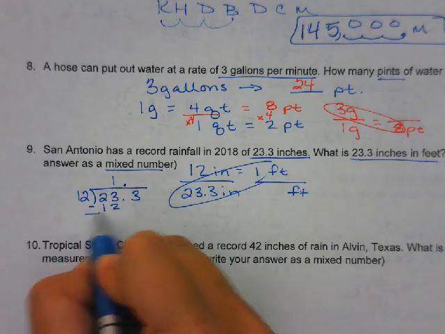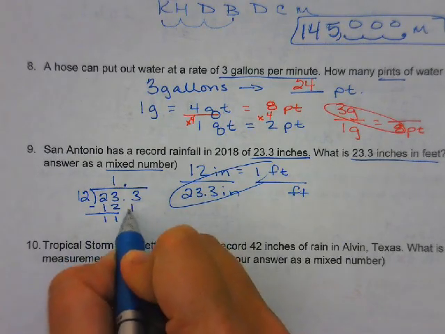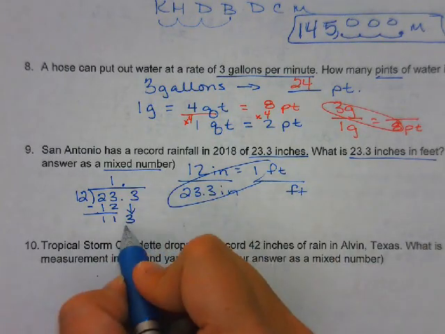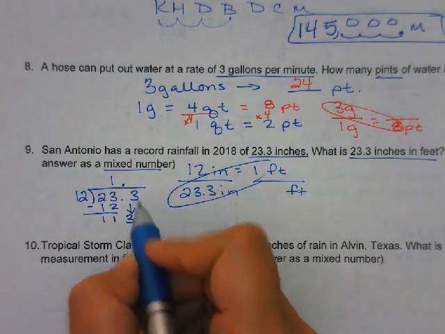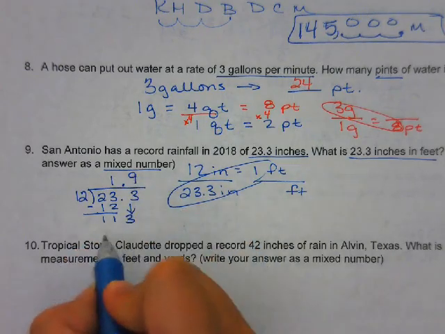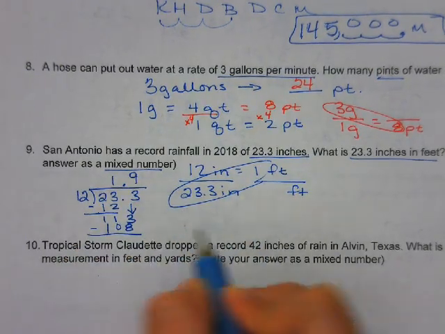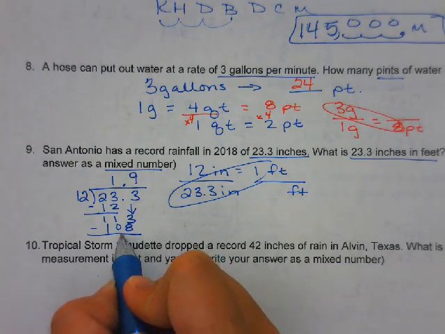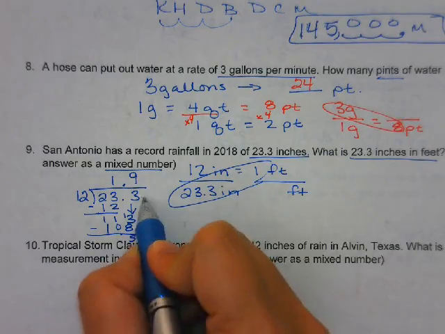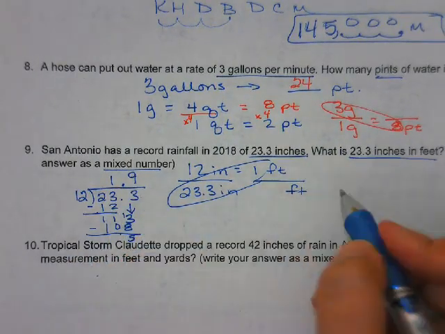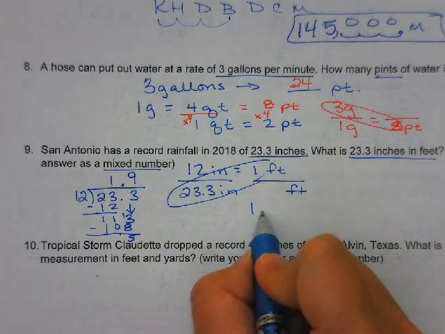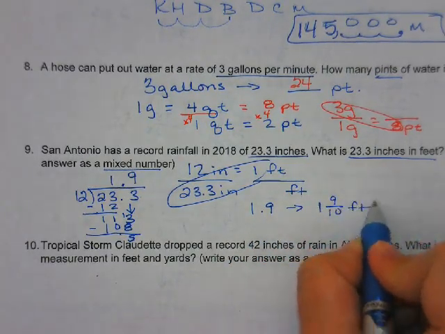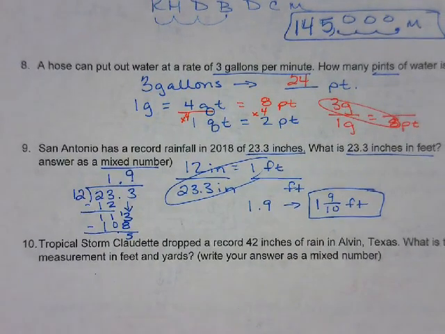And we can subtract. I know 12 times 12 is 144, times 10 is 120, so we need to go 9, which is 108. It's going to keep going. So if you do that, 1.9, then 1.9 is 1 and 9 tenths feet. And I'll be happy with that.